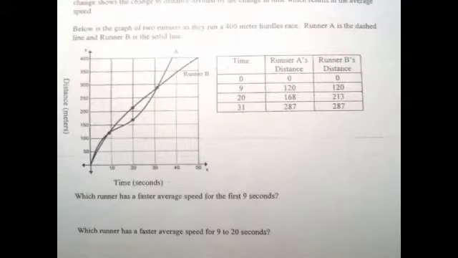You're just calculating slope. And when you get to this first section here, even though it doesn't... oh, it does label it. Okay, that's nice. It just says that runner A is the dashed line. It just so happens that they didn't draw a dashed line, and so notice that it is that lower one. And then we're answering the questions.